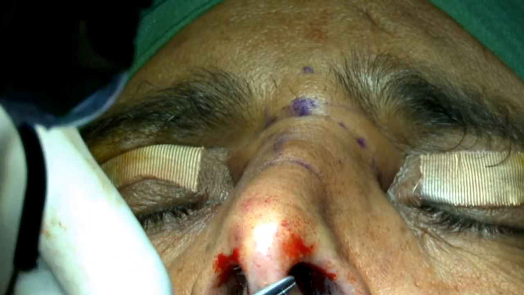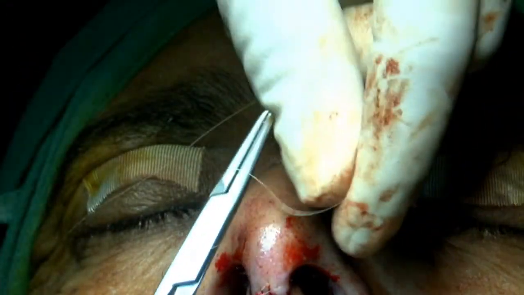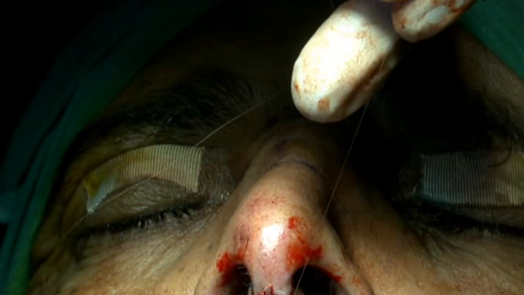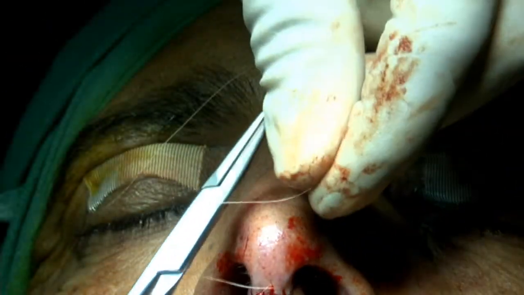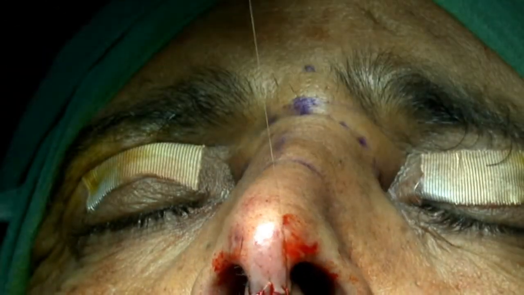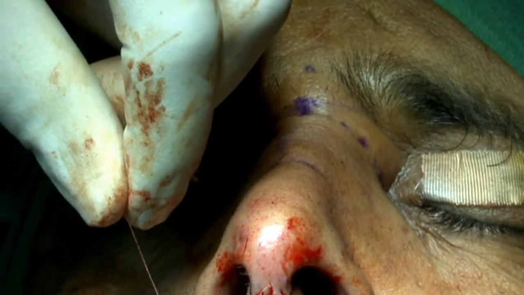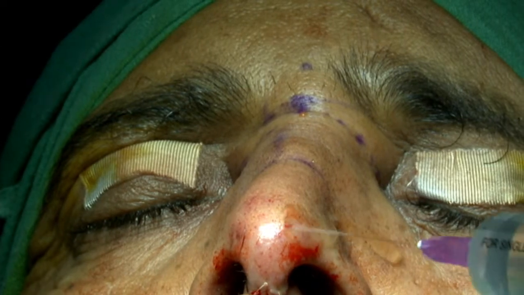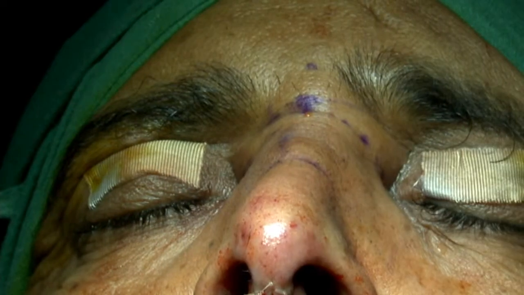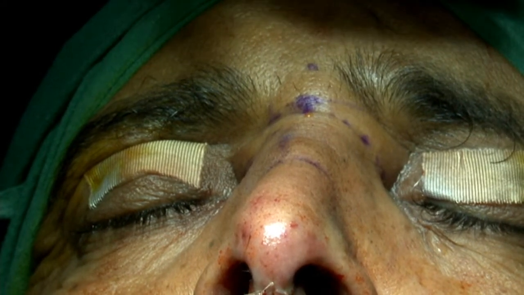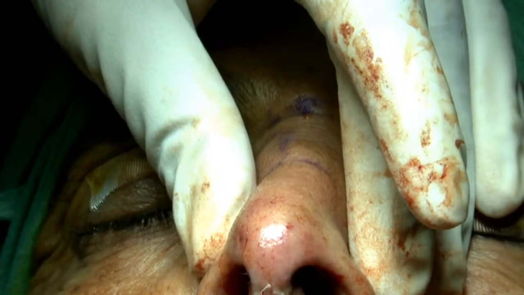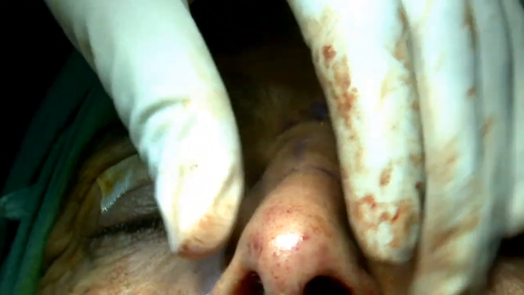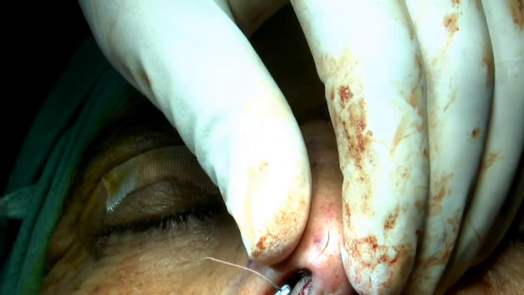Now this is the third suture. You use this needle holder particularly for the 6O acryl. Then now the corner suture.